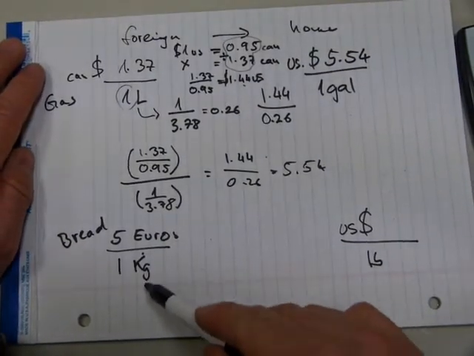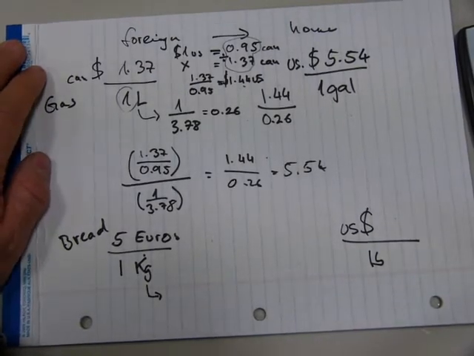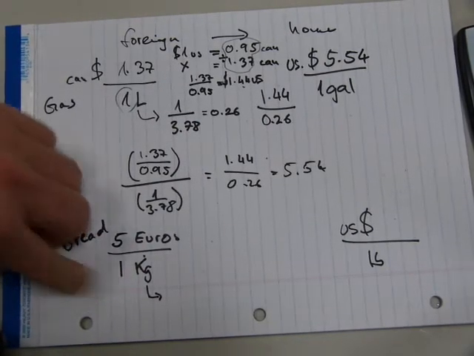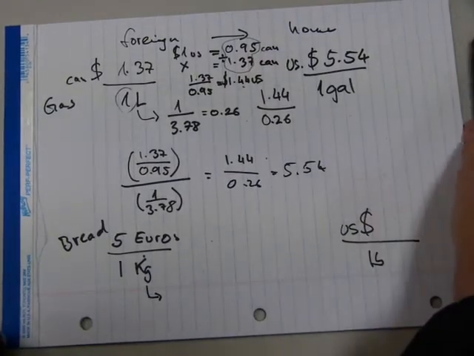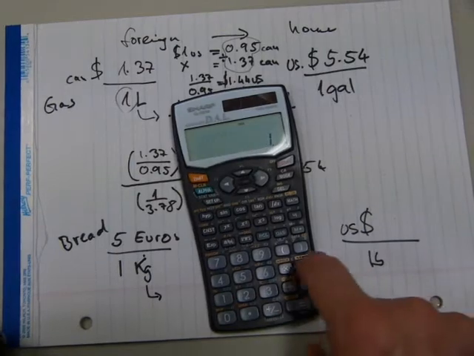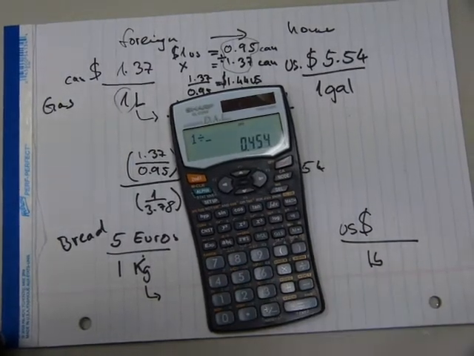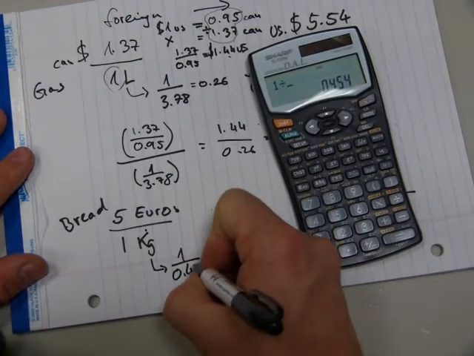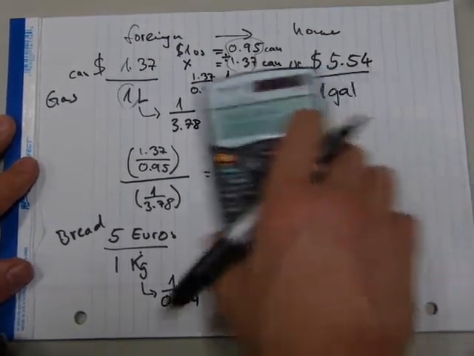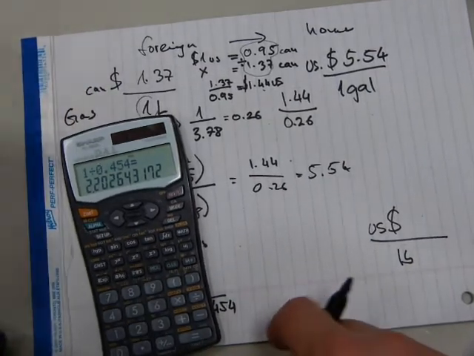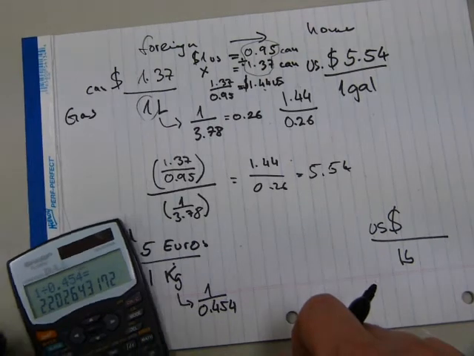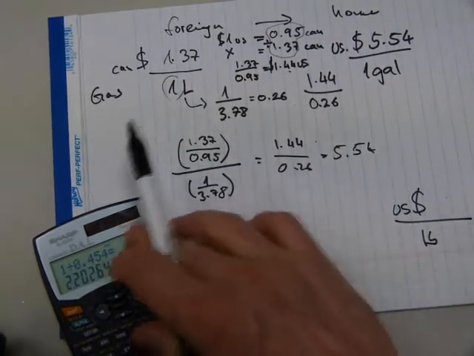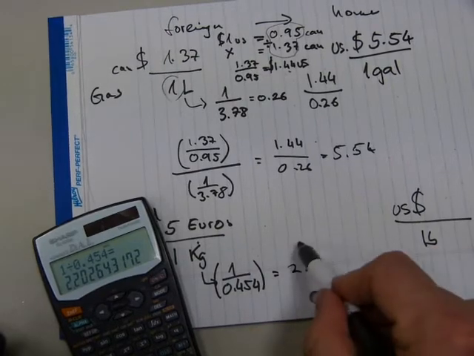How do we do this? We do it the same way. 1 kilogram is how many pounds? Well, we know that 1 pound is about half a kilo. Therefore, 1 kilo will have about 2 pounds in it. We do the same thing as we did with the gallons and liters. 1 divided by 0.454. I'm going to write that one down. This is the inverse of the previous number. So you don't have to memorize that number, 2.2 something something, if you don't like memorizing numbers for no particular reason. This is going to be our denominator again in a big bracket, or we can make a subtotal out of it. It's 2.2, and that's our denominator.